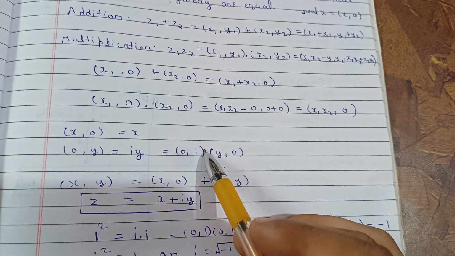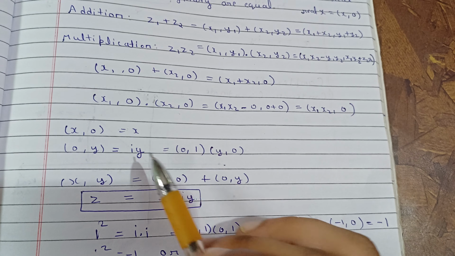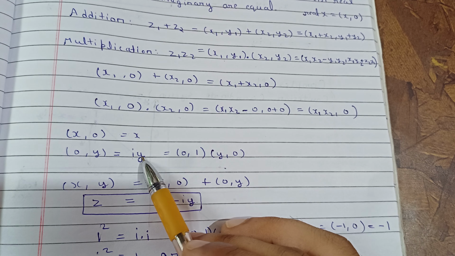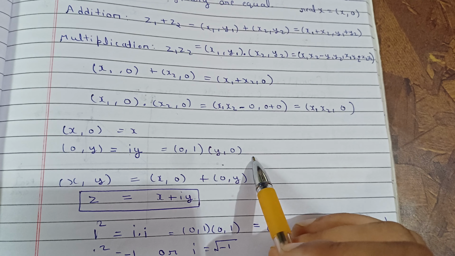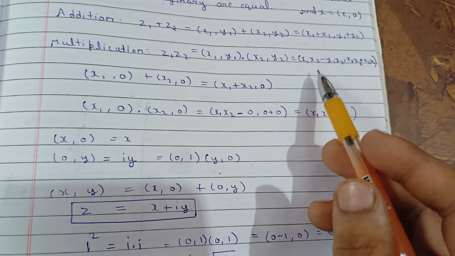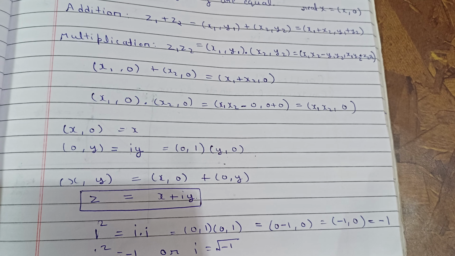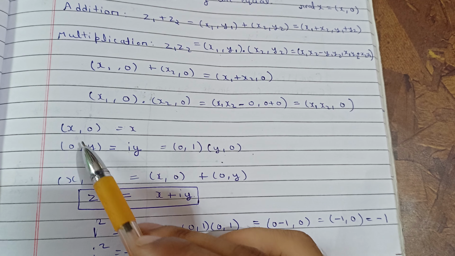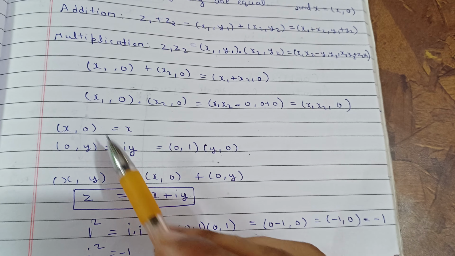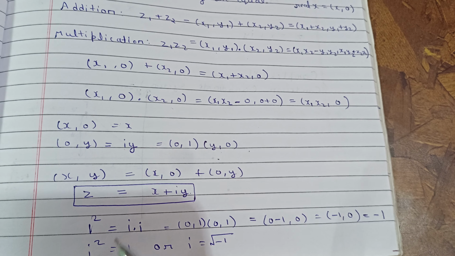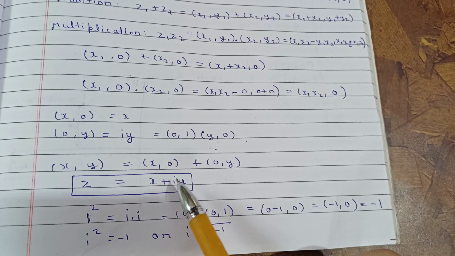Because iota is (0, 1) and y is real, so (y, 0). This is the multiplication of iota and y, so iota is (0, 1), we already defined it, and y is (y, 0). Now if you multiply these with this formula, you will get (0, y). So now the addition of these two will be (x, y), that is (x, 0) and (0, y), and this is our iota y and this is our x, so we get z equal to x plus iota y.